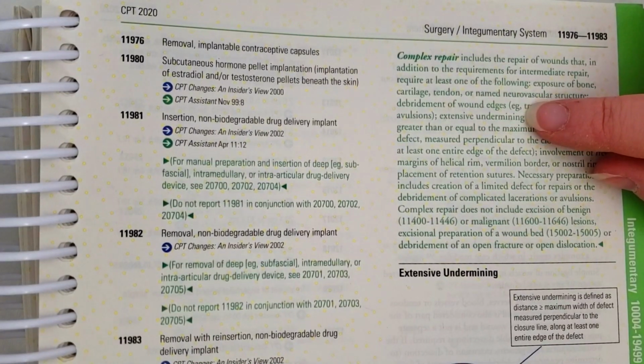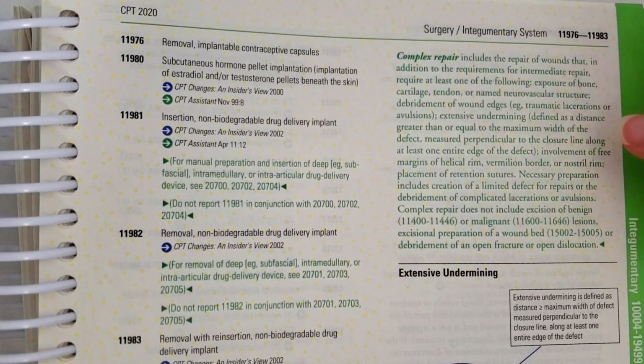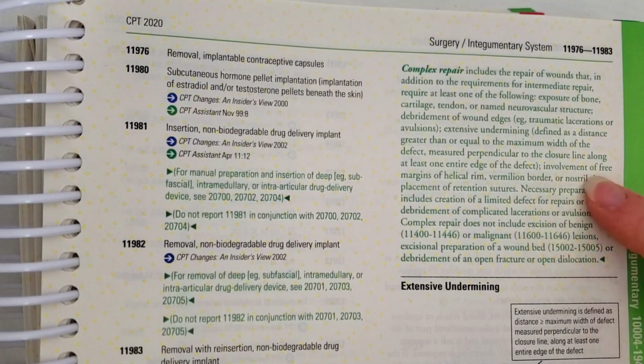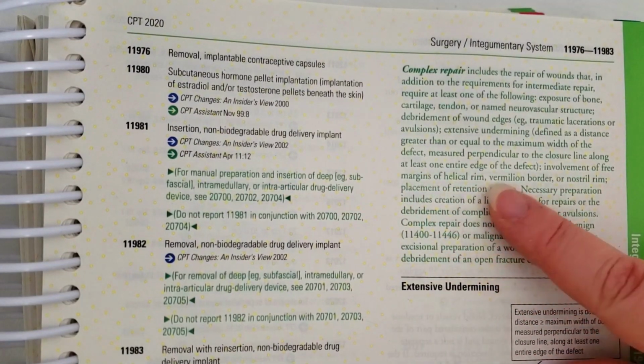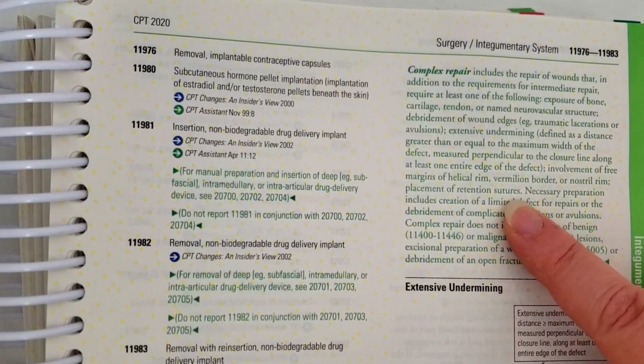Prior to this, it wasn't defined. So now it's defined as a distance greater than or equal to the maximum width of the defect, measured perpendicular to the closure line along at least one entire edge of the defect. Or it could be a layered closure that also involves free margins of the helical rim, vermilion border, or nostril rim with placement of retention sutures.